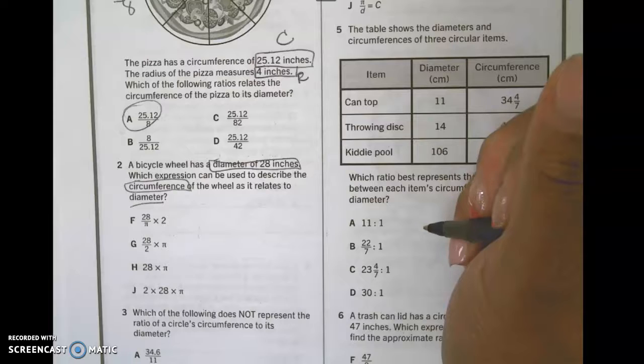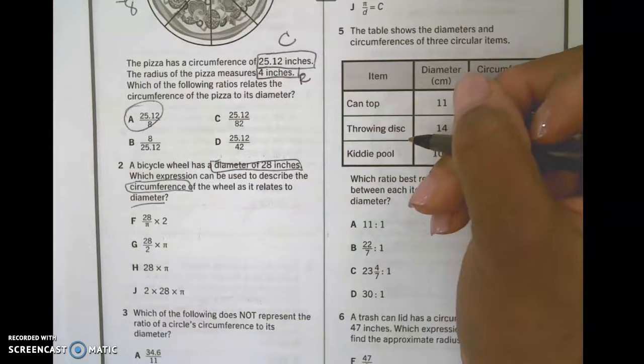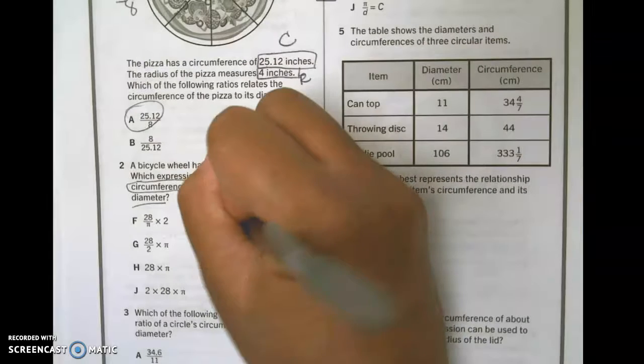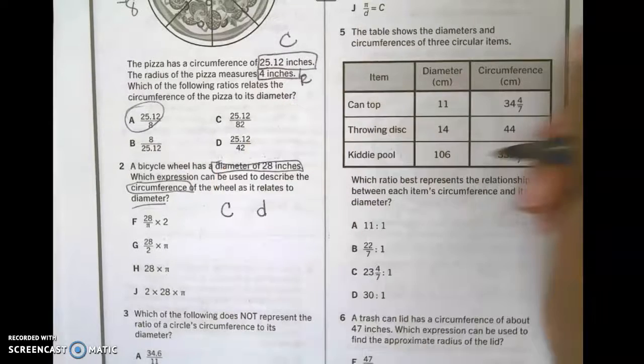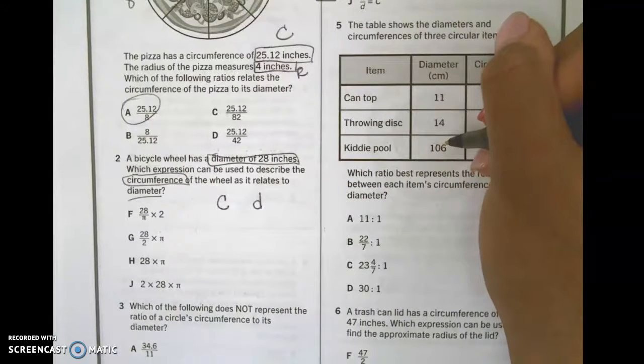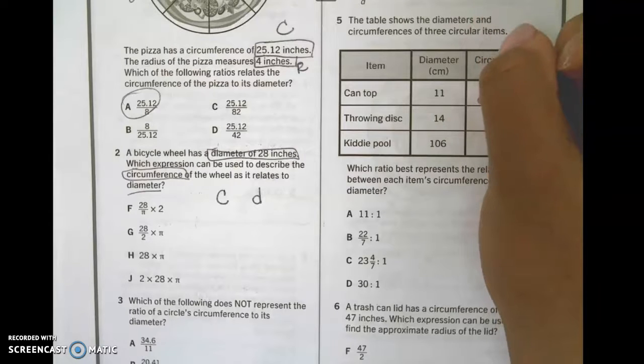Because it's always going to be radius on the bottom. Wait, no. This would just be radius times pi. I want to have my circumference here. So I need a formula that involves C and D. Circumference over diameter equals pi.